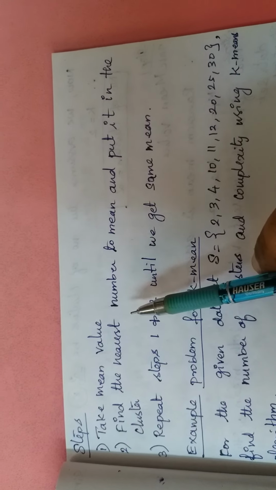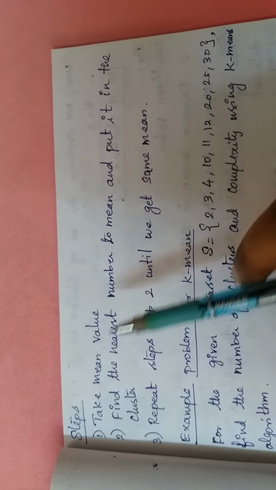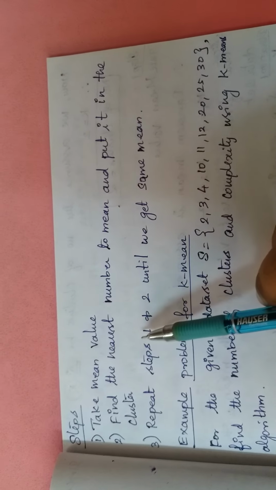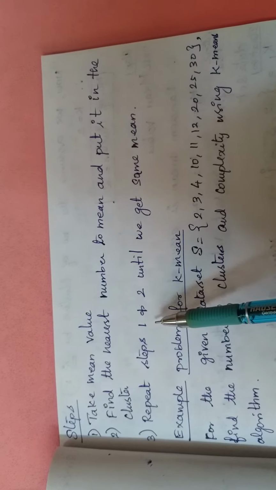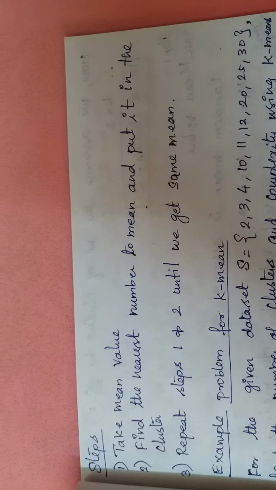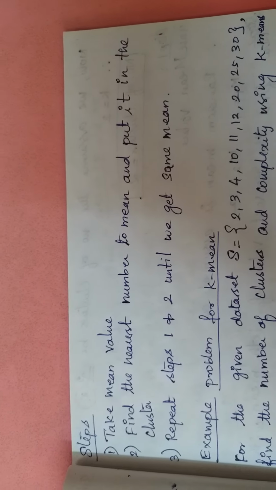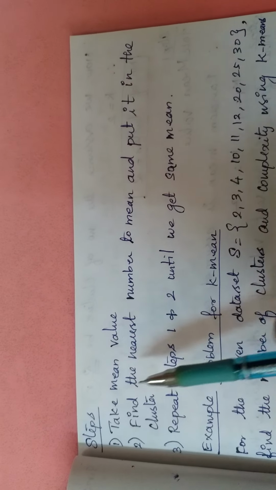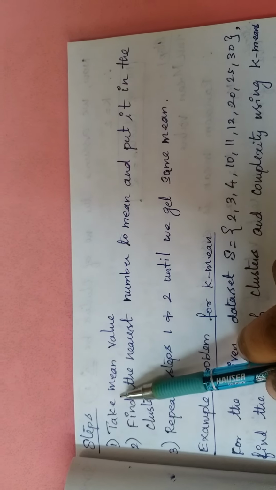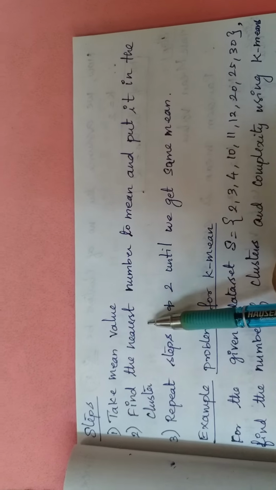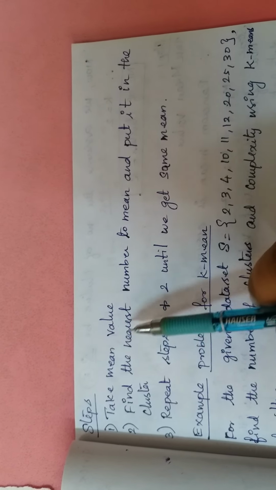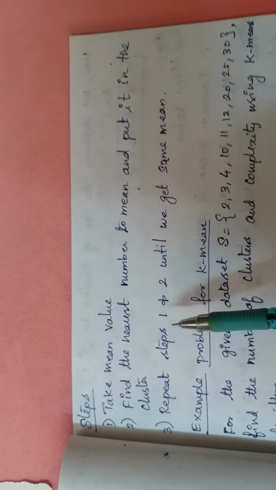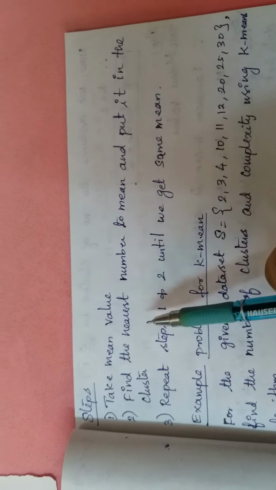Second one, find the nearest number to the mean that you have calculated here, and put it in the cluster. Repeat steps 1 and 2 until we get the same mean. So these are the steps for the k-means clustering algorithm. In this, first I am going to take the mean value. Then I will have a data set. From the data set, I am going to get the difference, that is the nearest number. Then I am going to repeat the steps here. So how is it possible?